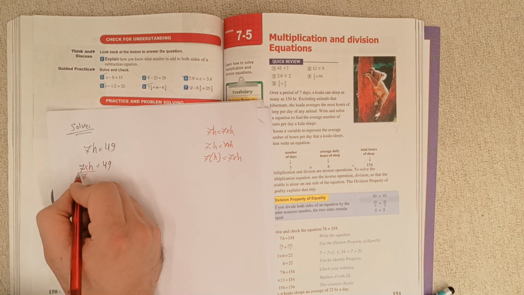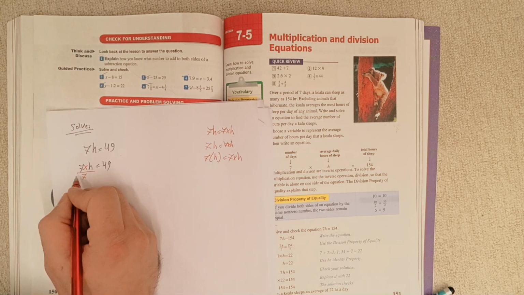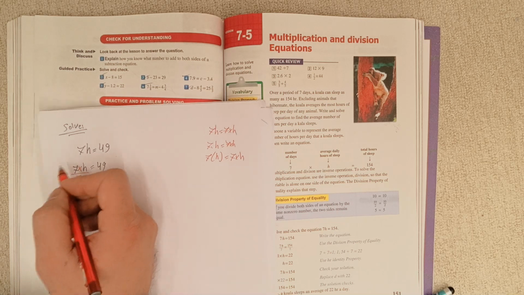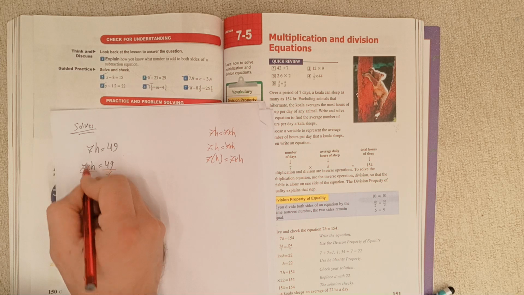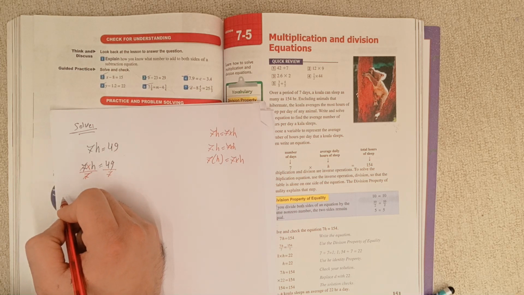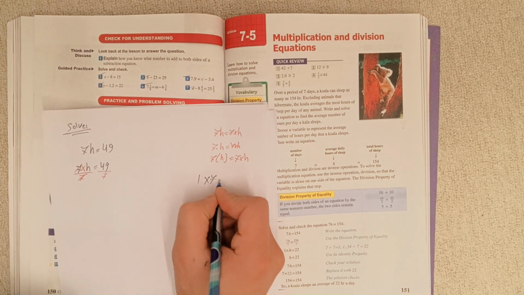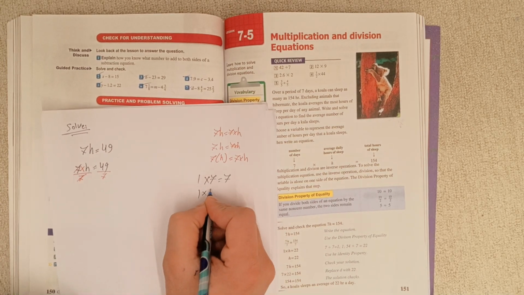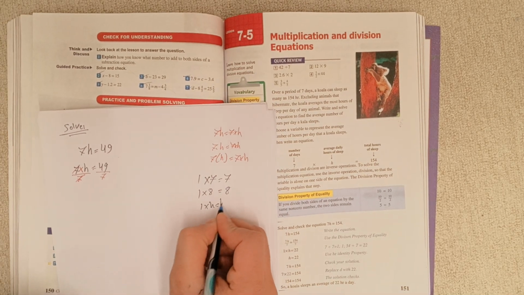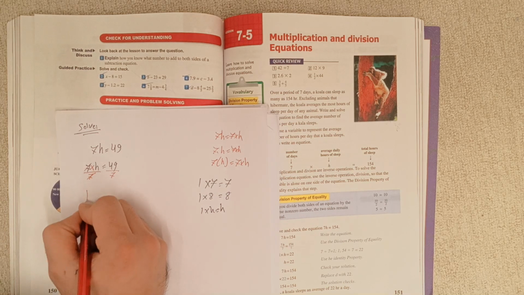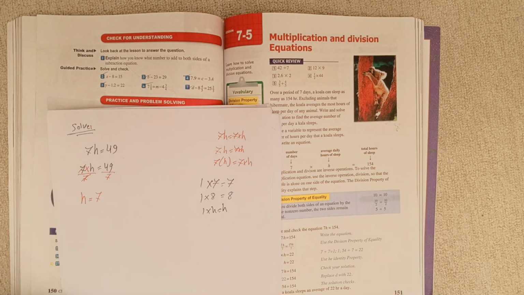This is the equation. Whatever you did to this side, do the same thing to the other side. Do not forget this one. If you added something to this side, or subtracted, or multiplied, or divided, you have to do the same thing. Divided by 7. So 7 divided by 7 is going to be 1. 1 times h. 1 times 7 is 7. 1 times any number is going to be that number. So 1 times h is h. So in here only h remains. 49 divided by 7 is going to be 7.